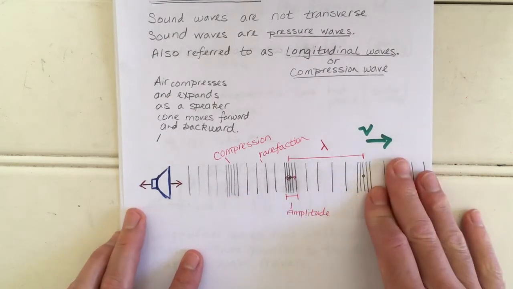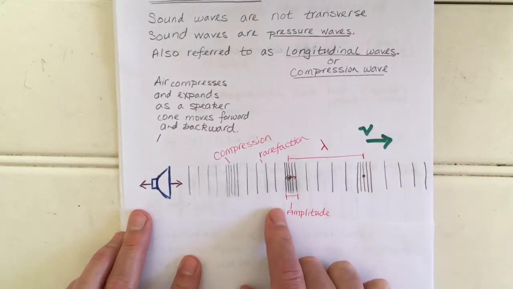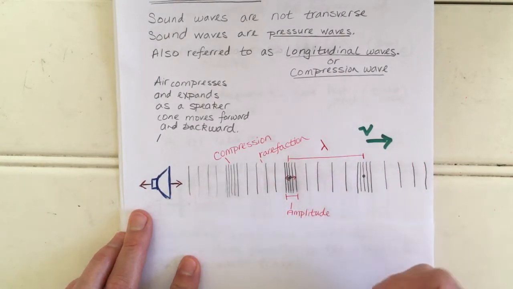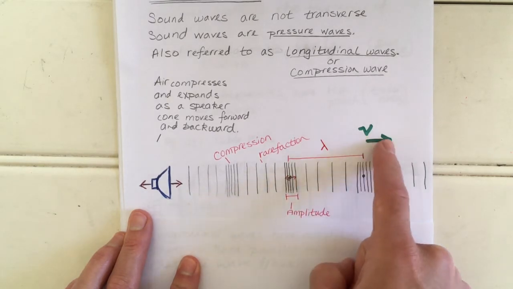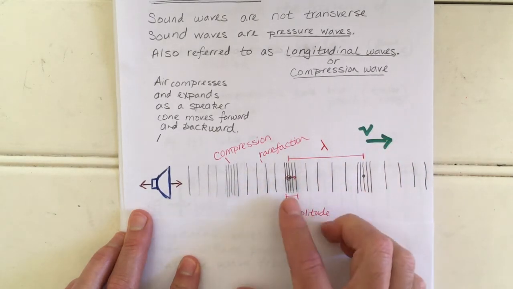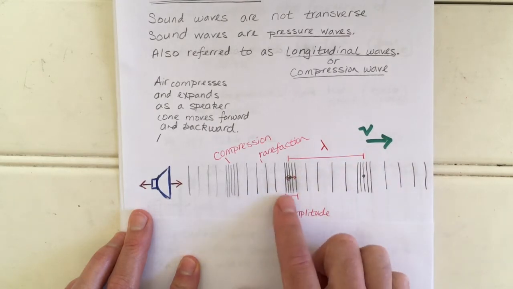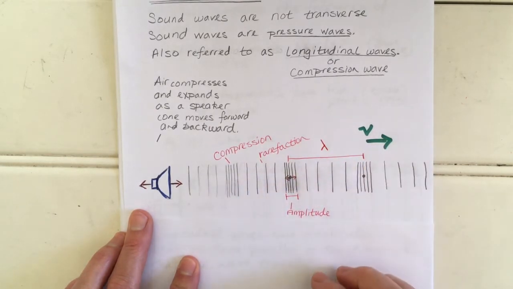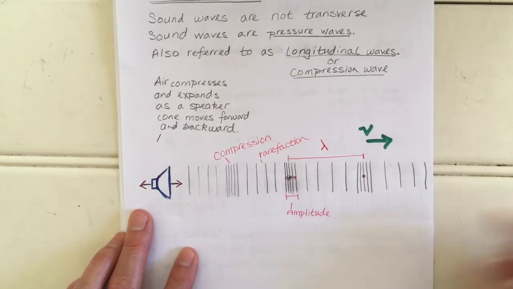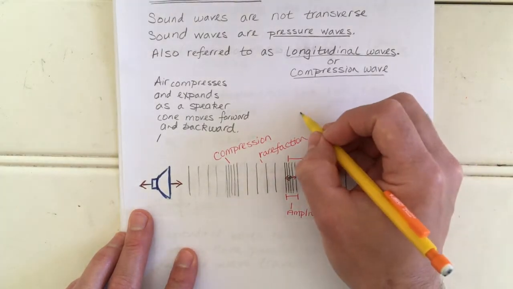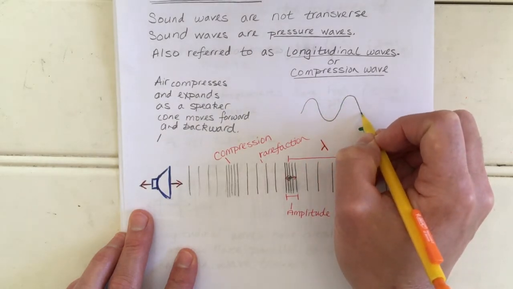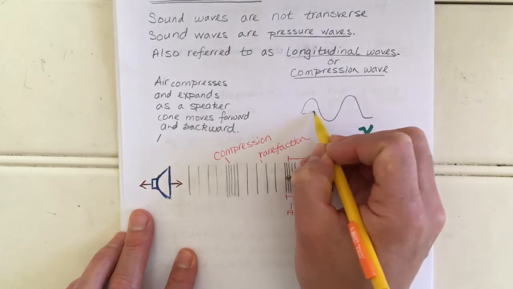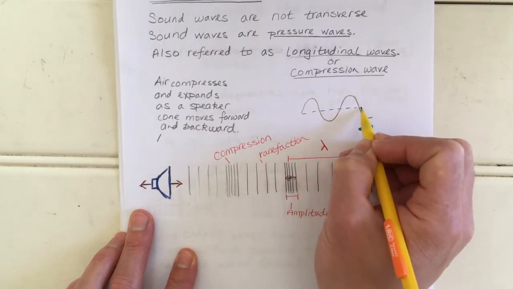Now, like I was trying to say before, the amplitude for these longitudinal waves, or these pressure waves, is left and right while the wave moves right. And so it's parallel to the direction the wave moves, which is different from transverse. If you remember back to transverse, a transverse wave looked like a sinusoidal wave, and our equilibrium was right down the middle.